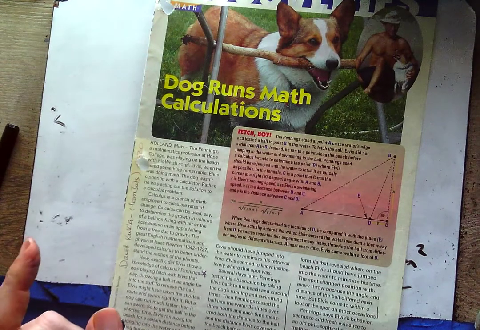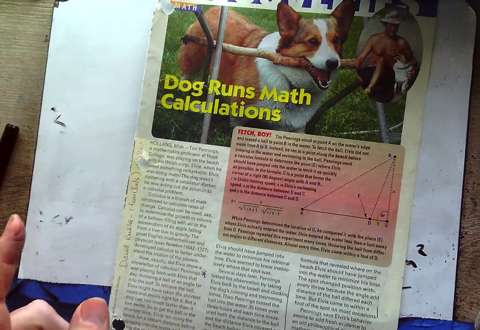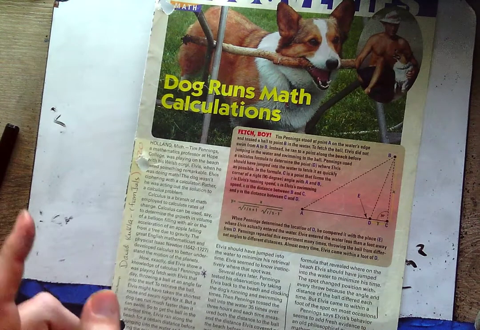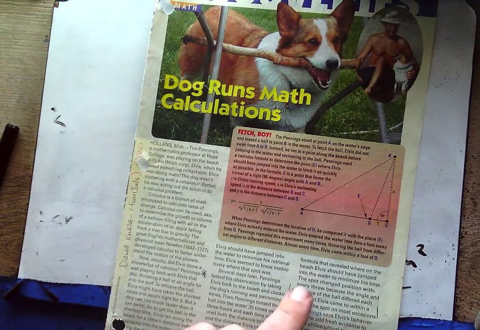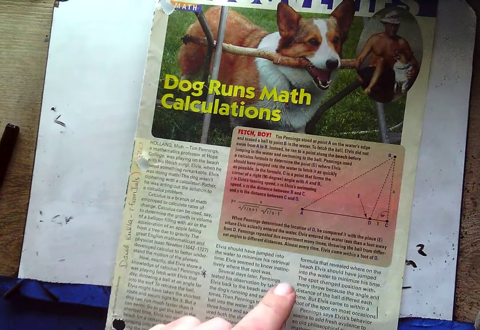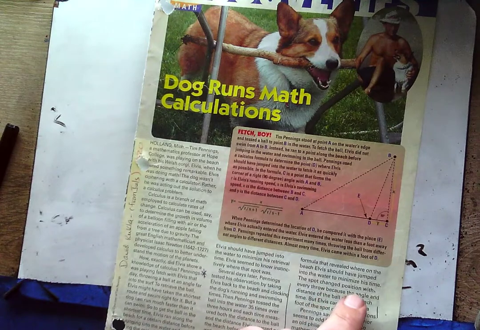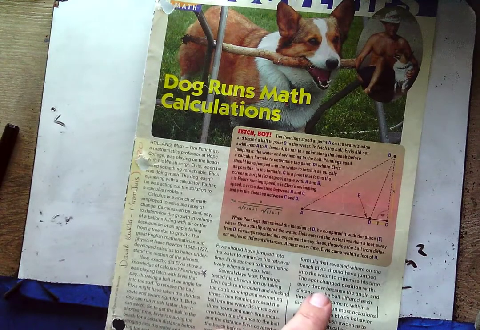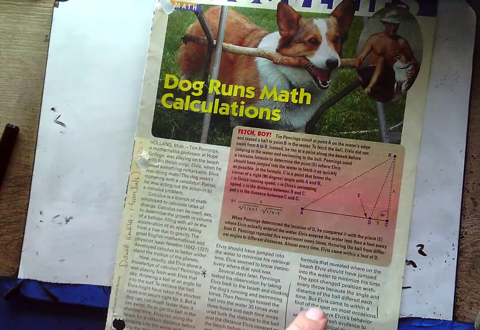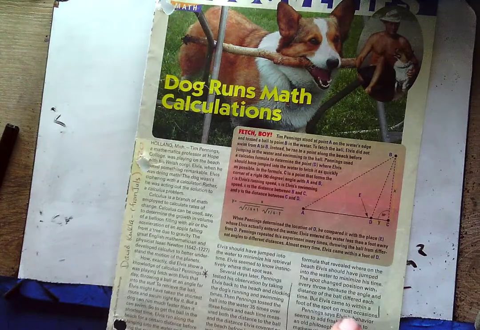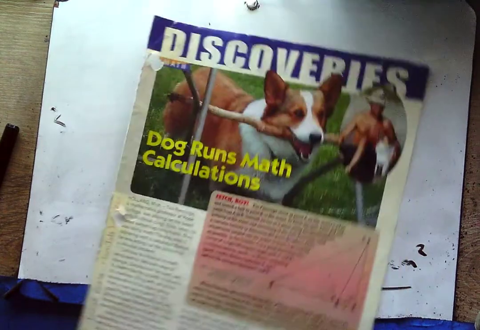Back in his office, Pennings plugged the measurements into his formula that revealed where on the beach Elvis should have jumped into the water to minimize his time. The spot changed position with every throw because the angle and distance of the ball was different each time. But Elvis came within a foot of that spot on most occasions.